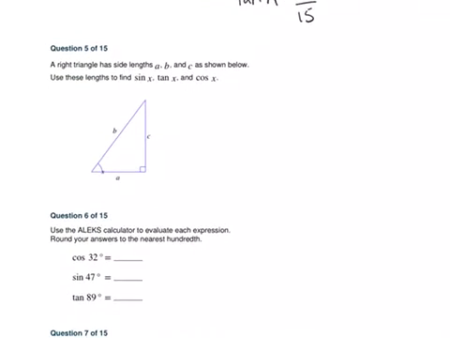The fourth question on the test is the same exact thing, except instead of using numbers, we use letters. So we still have to find sine, cosine, and tangent of that angle that is marked x. So again, we should label it first. C is opposite of x, A is adjacent to x, and B is the hypotenuse of the entire triangle.